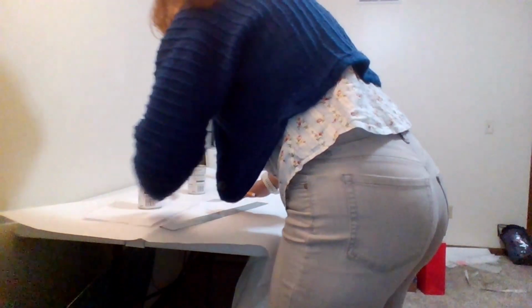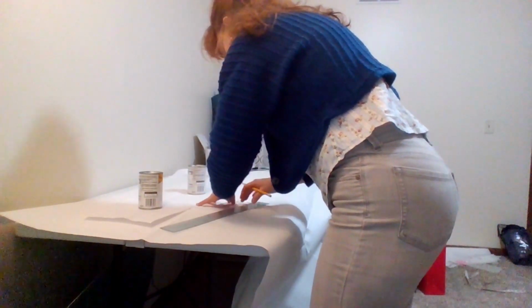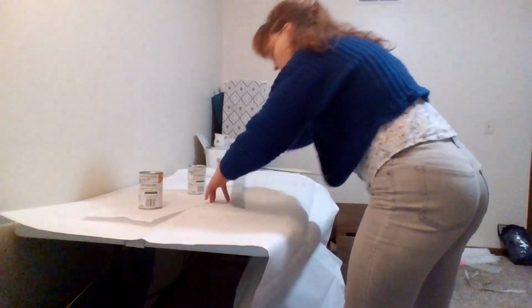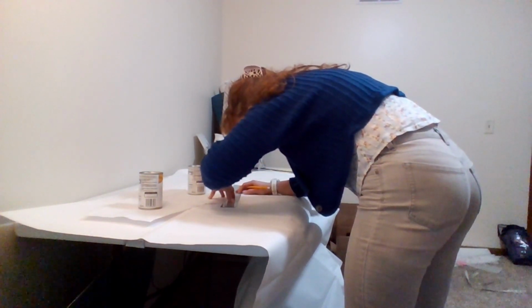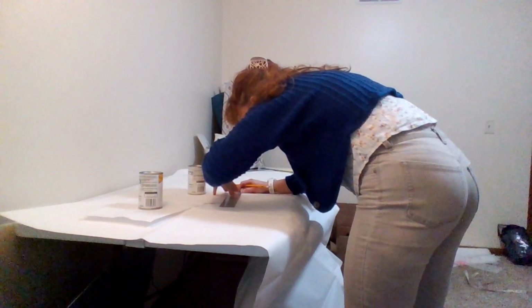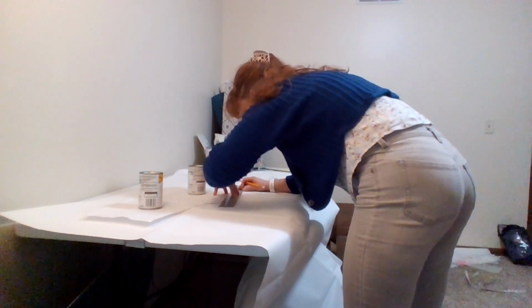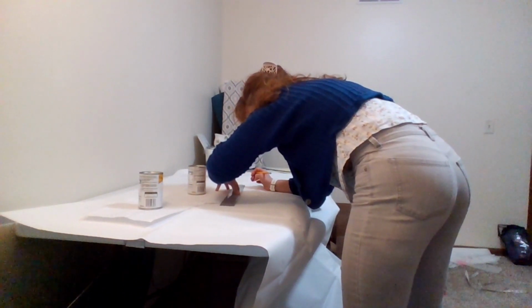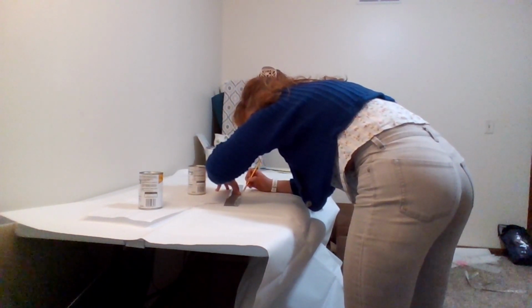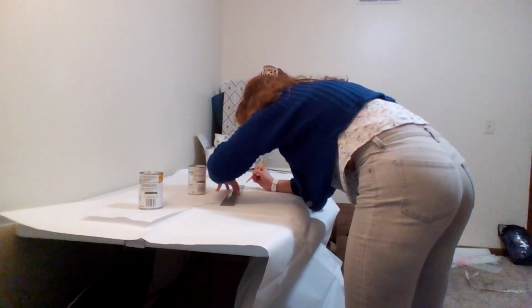I am, of course, doing the same thing to the back that I did to the front. I'm tracing around it. Then I'm going to add the chunky seam allowance. And then I'm going to cut it out.